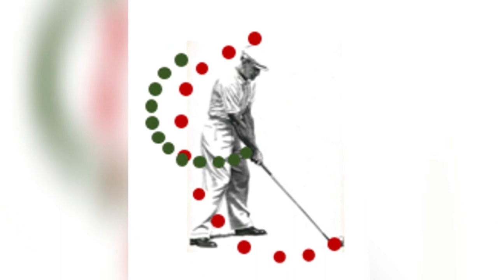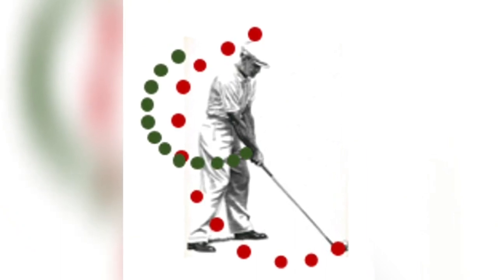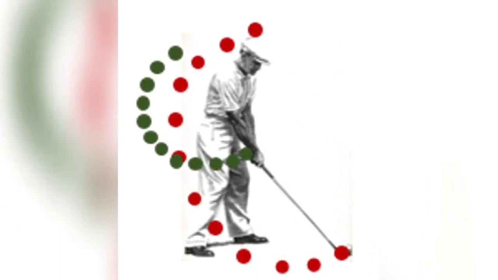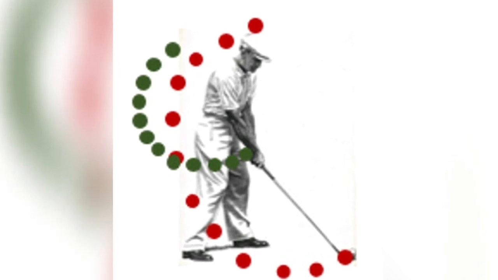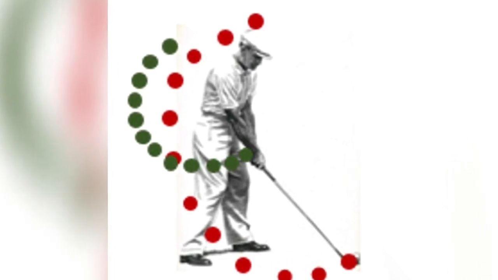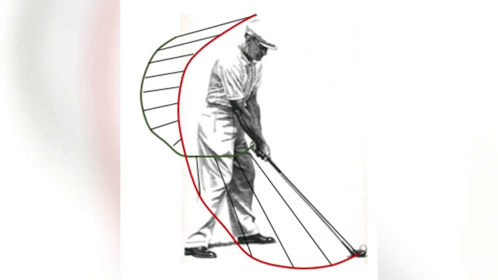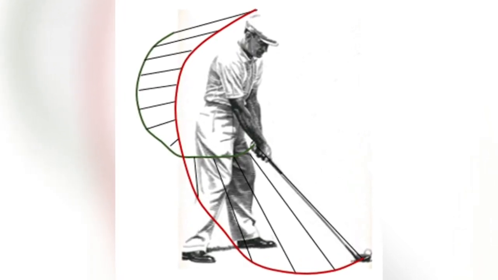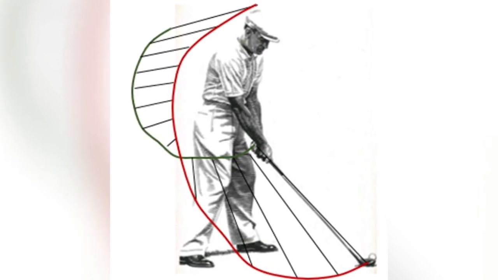As elegant as that looks, the perspective is false. If we trace the actual hand path and club head path, it will look more like this, as you can see. And now if we join up the dots, we get something that looks more like this. In other words, the swing plane is not flat, but is curved. So, with that in mind, let's see how we can put this into action.